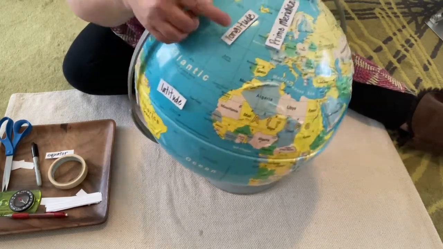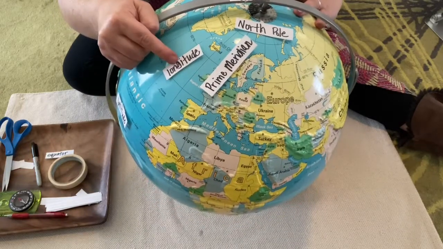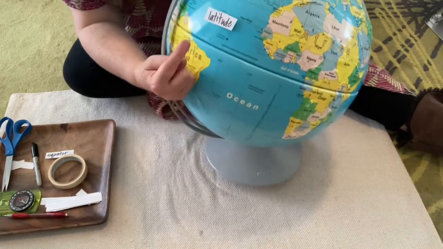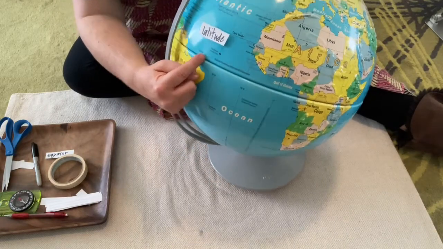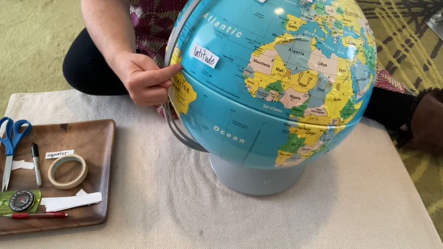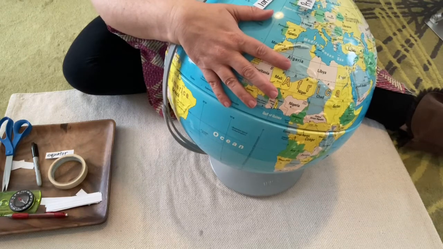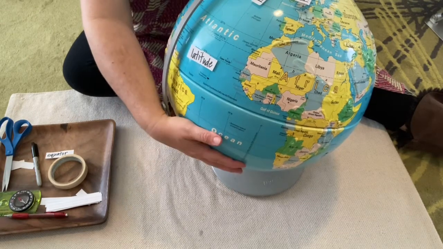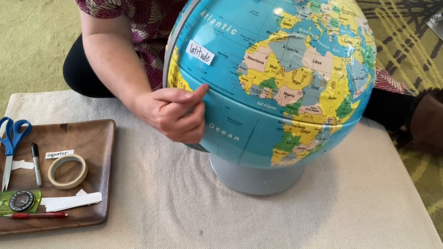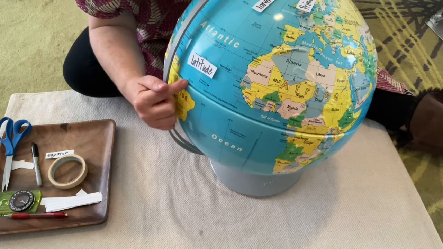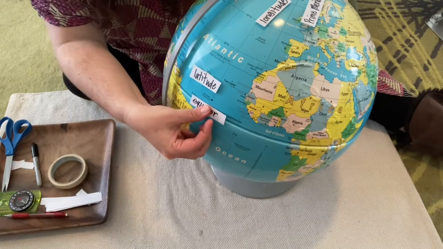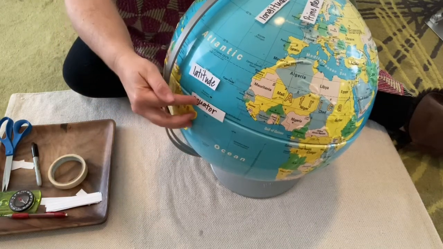Now, just like there was a very important line of longitude, the prime meridian, there's a very important line of latitude, and that is called the equator. And it's the imaginary line that separates the northern half or hemisphere and the southern half or hemisphere. And this is 0 degrees latitude, the equator. So let's label the equator. We'll just put it right on the line.